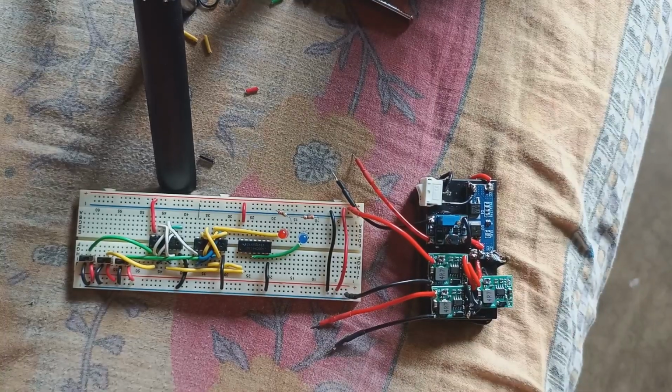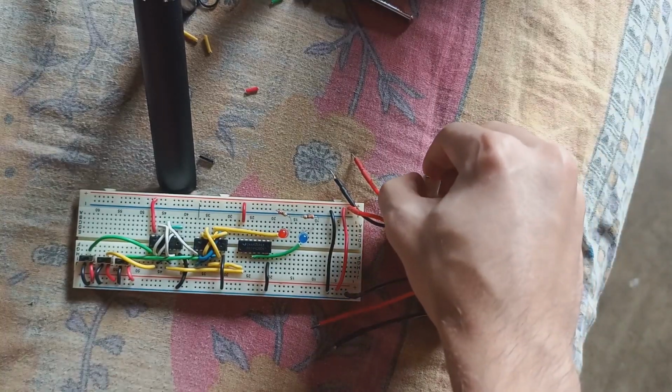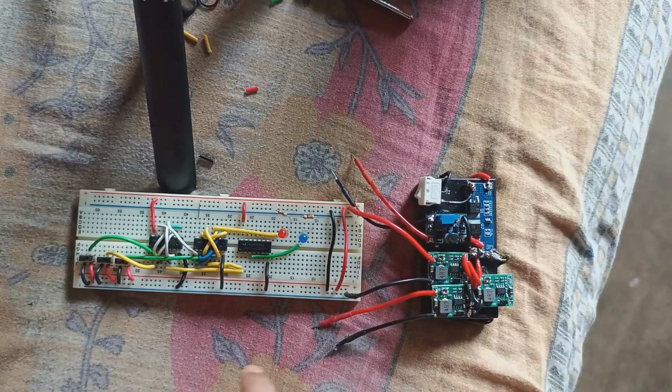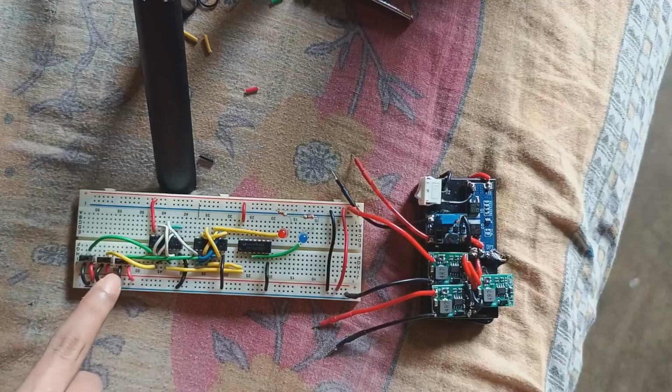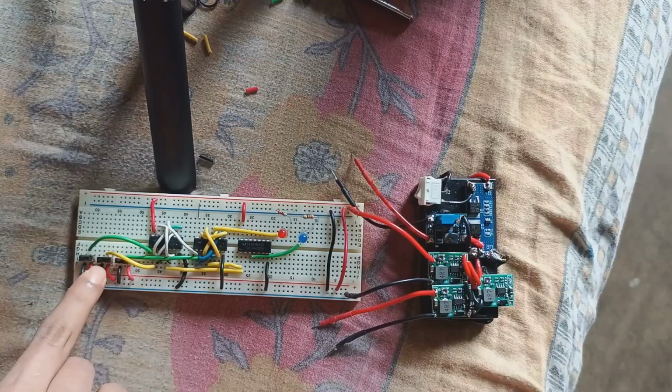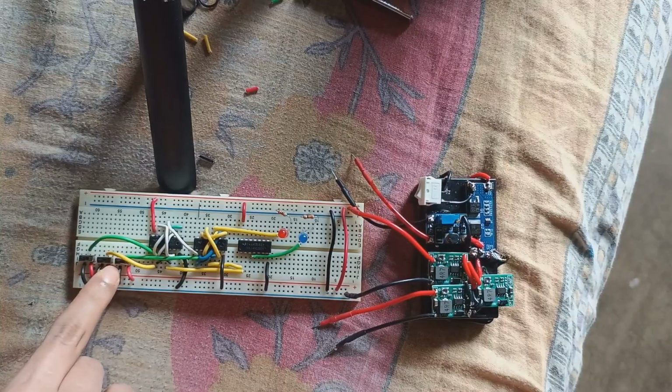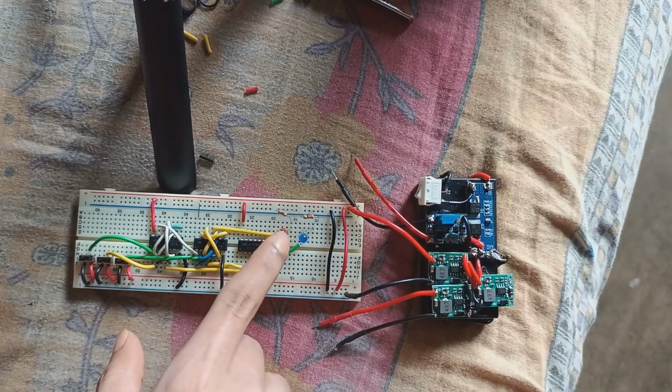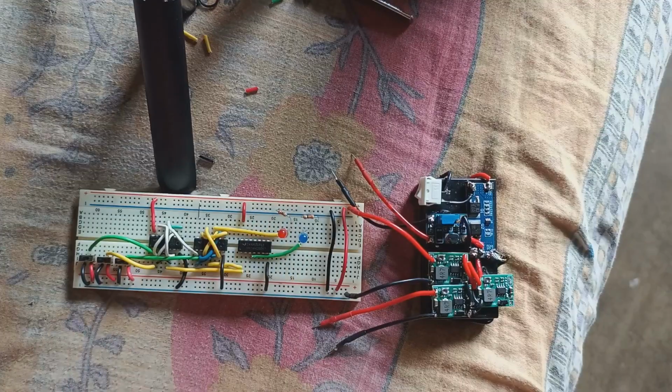So let's start the demo. First, power on the supply. I have turned on the supply. As you can see, there are three slide switches here. This one is A, the first variable. This one is B, the second variable. This one is carry in, the third variable for a full adder. The red LED is indicating the sum and the blue LED is indicating the carry.